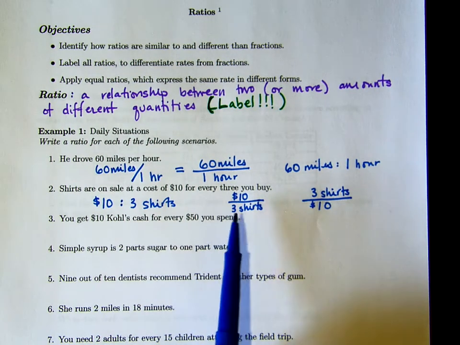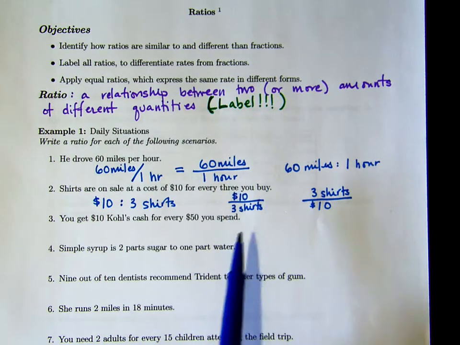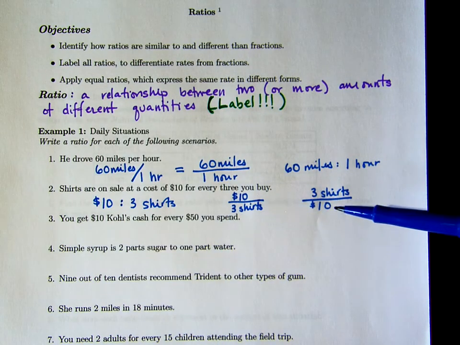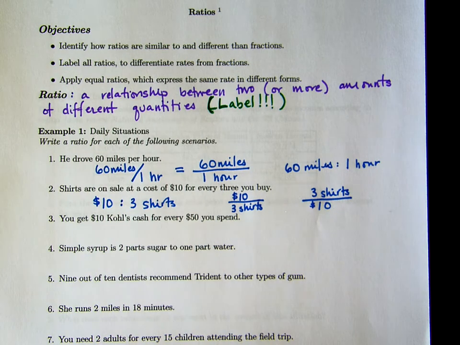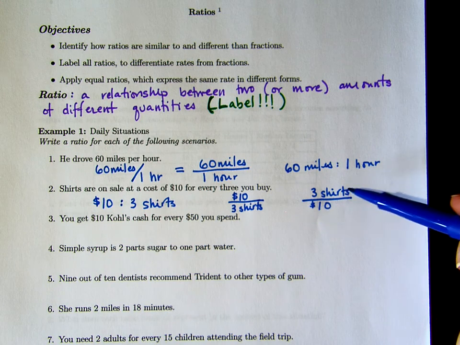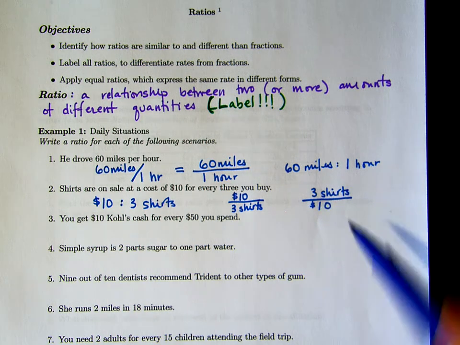One of the really big differences between a fraction and a ratio is that in a ratio, if you take the reciprocal of it, it has the same meaning, but you just moved the labels. And the labels were different for the numerator and the denominator.